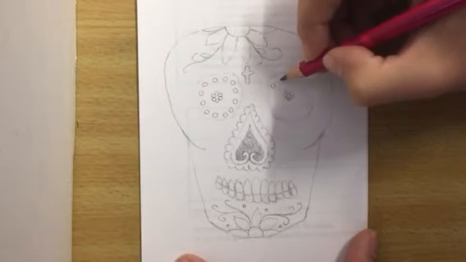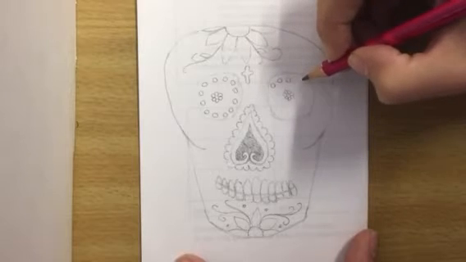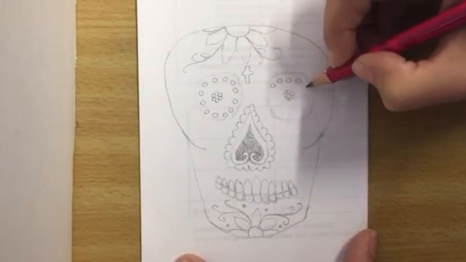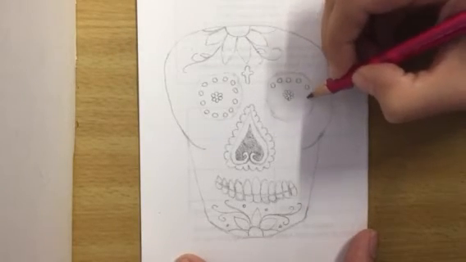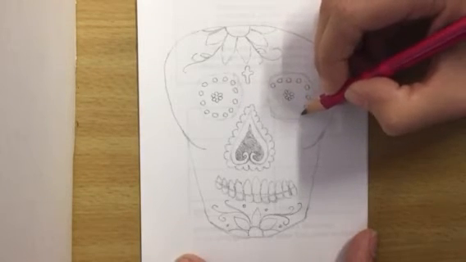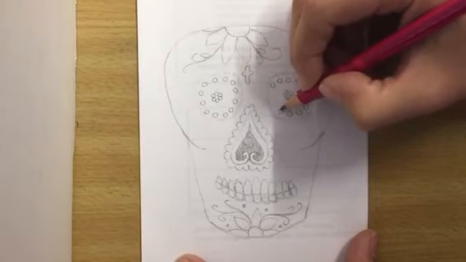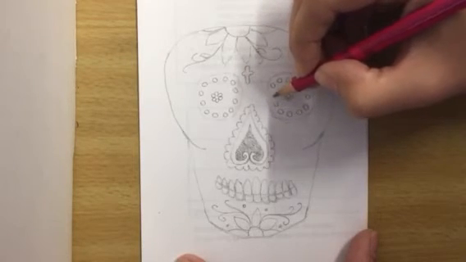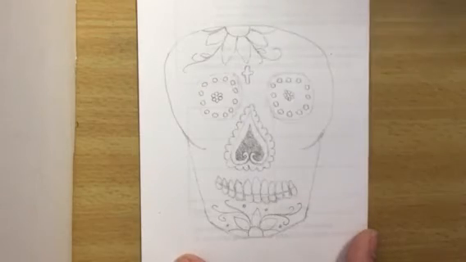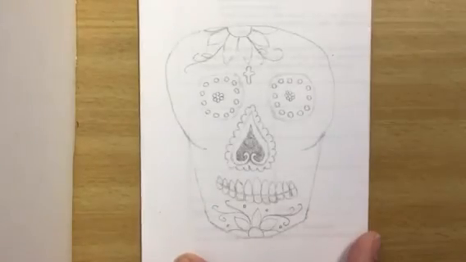Now, not everybody, of course, because are there people out there that don't? Yeah, of course there are, but the majority of Mexico is Catholic, and they do have that belief system. Okay, so I'm pretty happy with this.